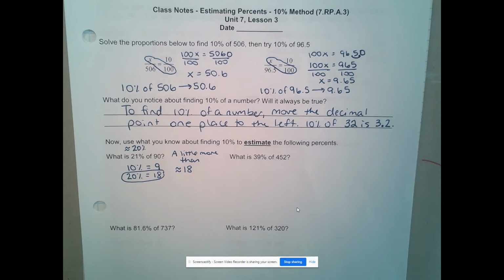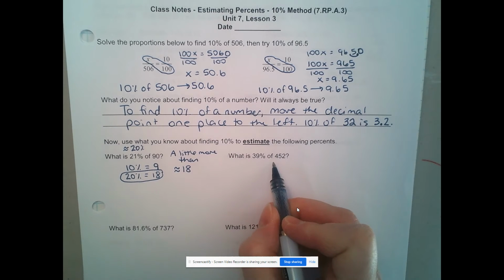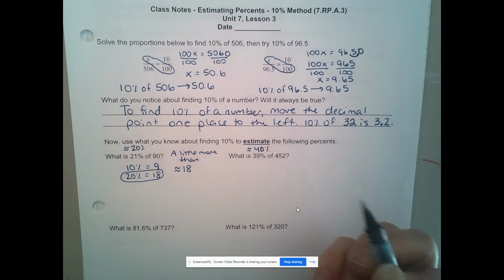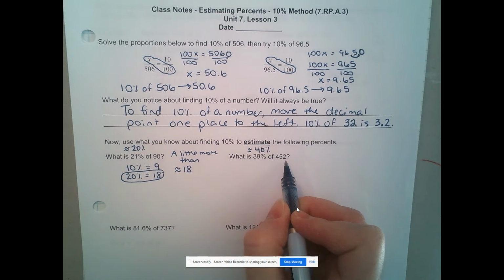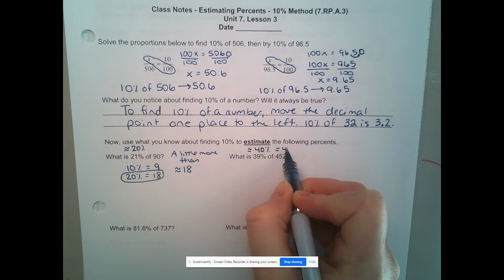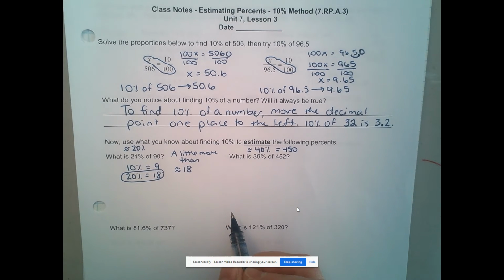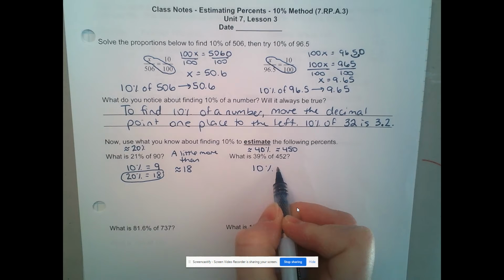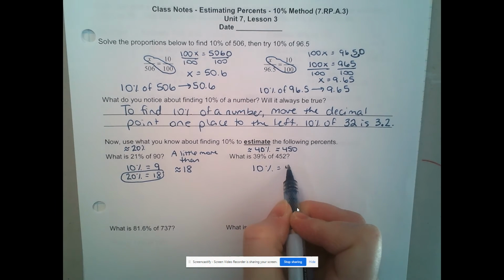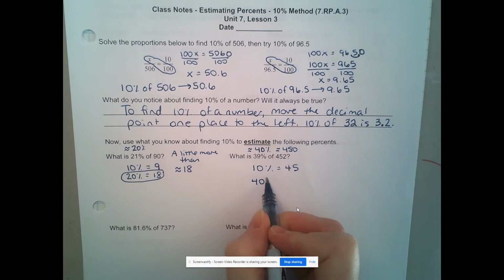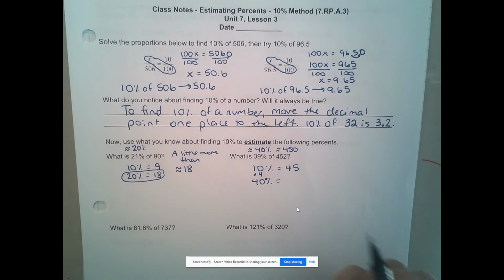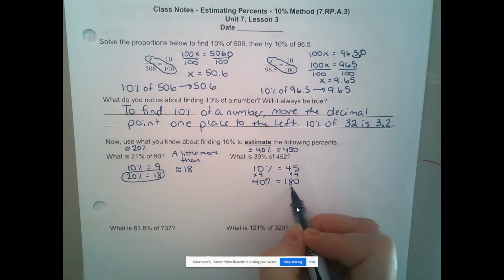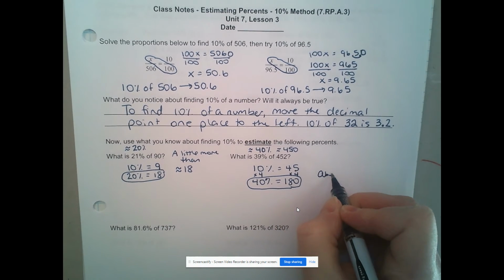So the next one is what's 39% of 452? So 39% is really close to 40%. And 452 is not particularly friendly to work with, so I'm going to use 450. We like things that end with zeros because they're really easy to take 10% of. So I might say, what's 10% of 450? If I move my decimal point over one place, that would be 45. Well, how do I find 40%? I would multiply it by 4, and the same thing with the 45, which would be 180. So we can say that our answer is about 180.